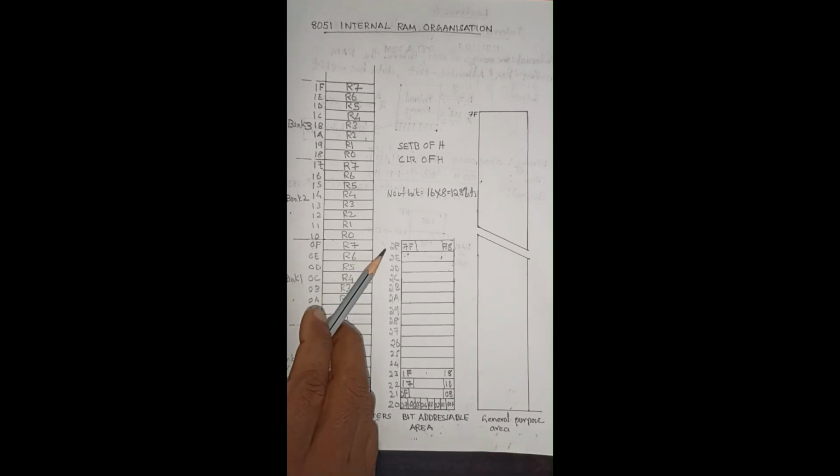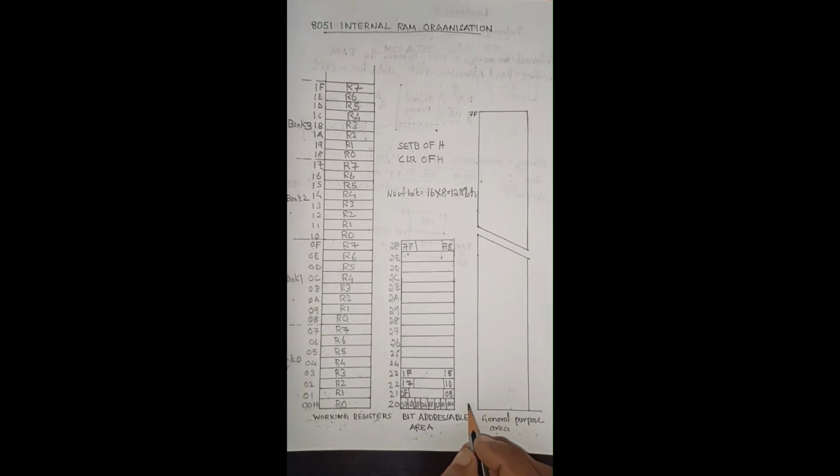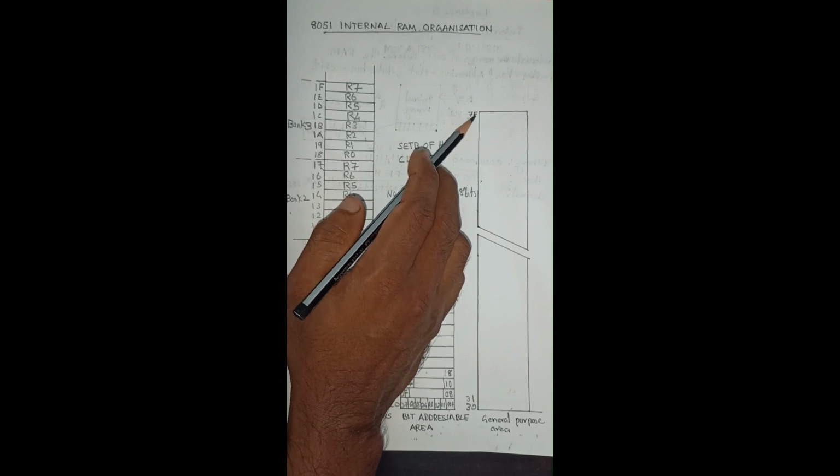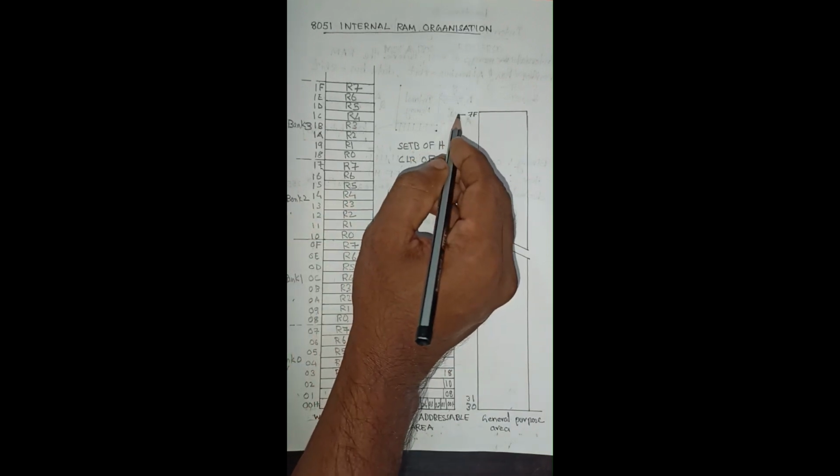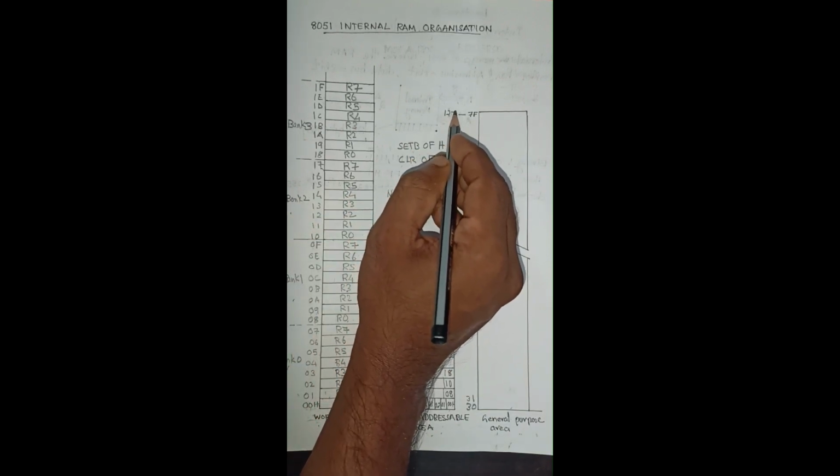After 2F, the address will be 30, then 31. Likewise, it will go up to our last address, that is 7F. 7F is nothing but 127. So from 0 to 127, we have a total of 128 locations in our RAM.